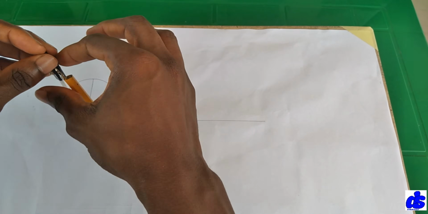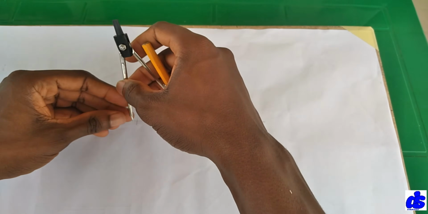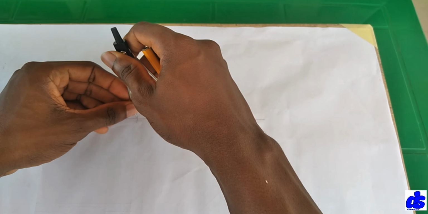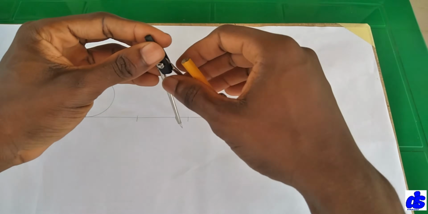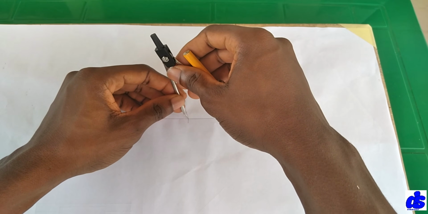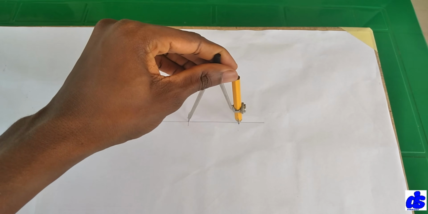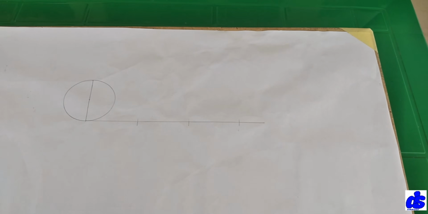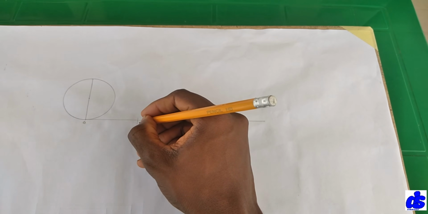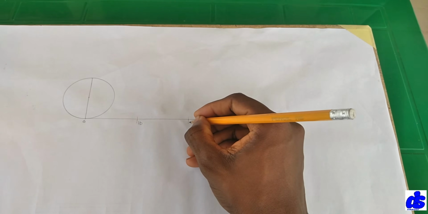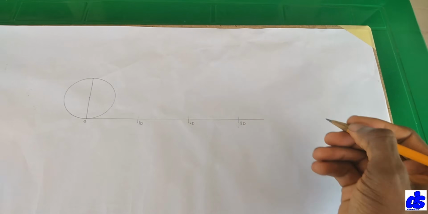So this is going to be the first one. The second one. Then finally the third one. So let's name here point O, then 1D, 2D, and 3D.